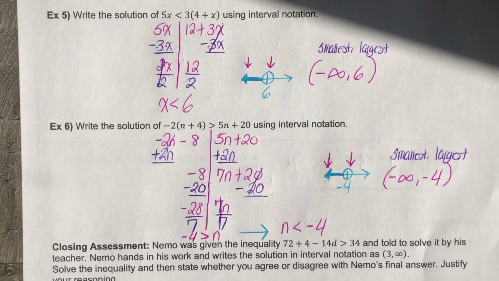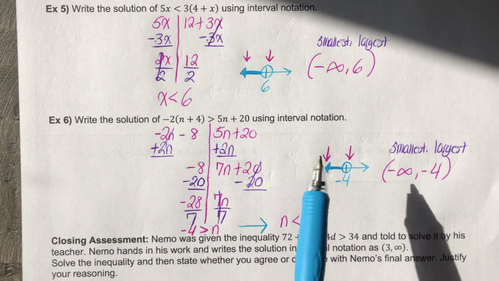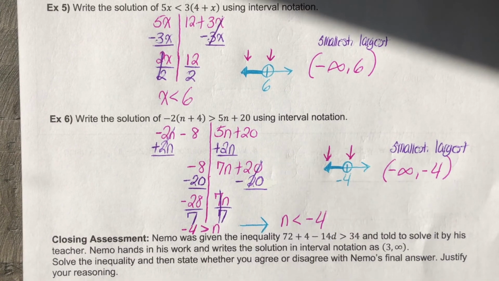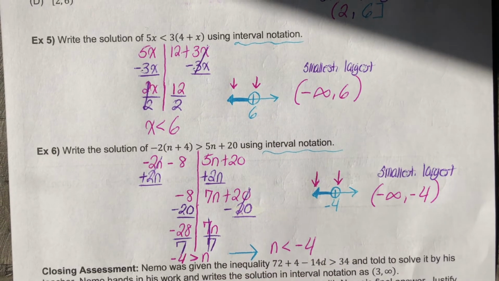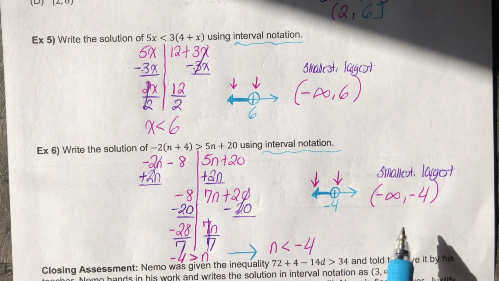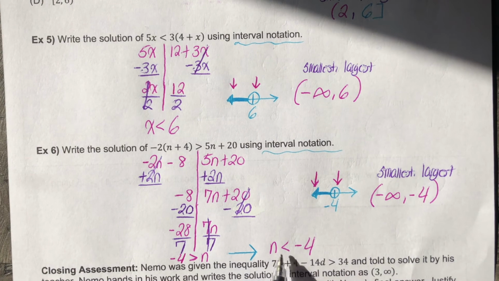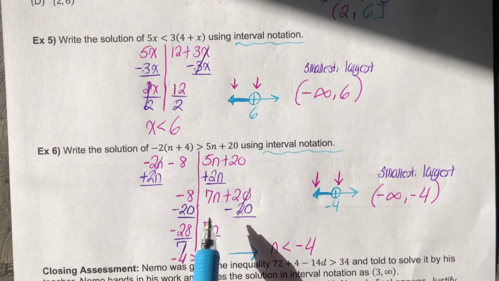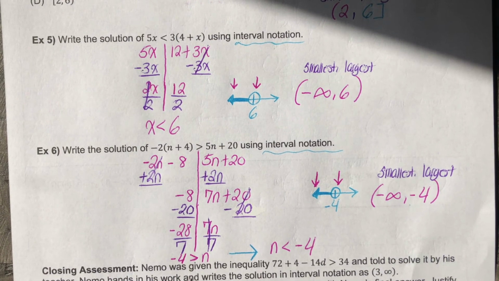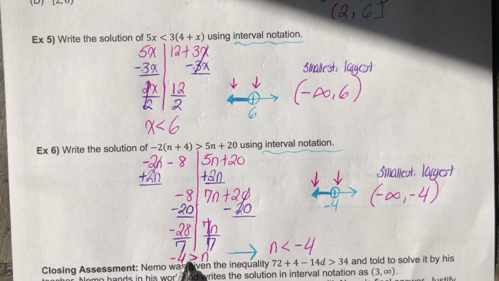All right, and then same thing for number 6. Write the solution using interval notation. Again, I'm seeing interval notation on 5, interval notation on 6. All right, that's how I know it's got to be written like this, okay, and not like this. This is an inequality. This is interval notation. So after I solve and show all my work, I got -4 is greater than n.